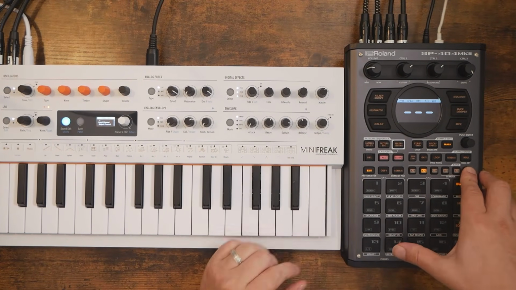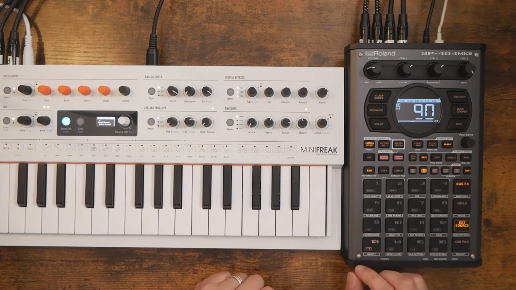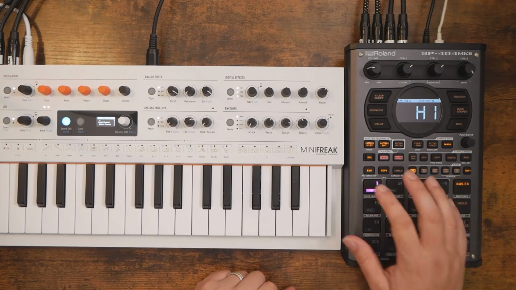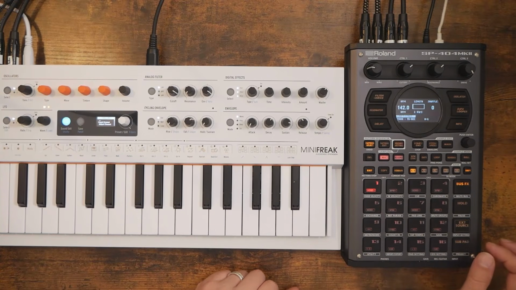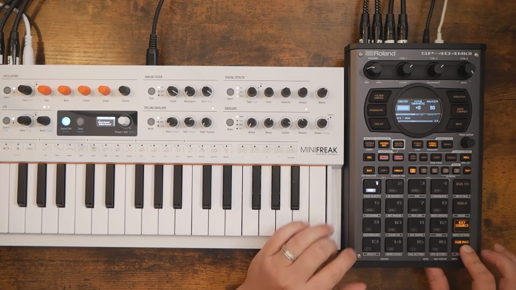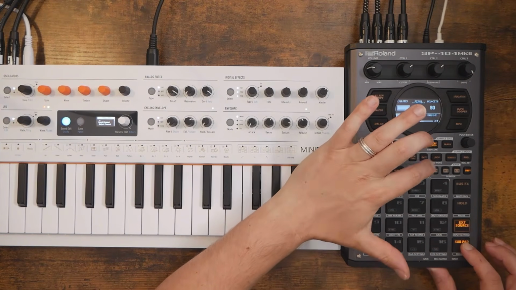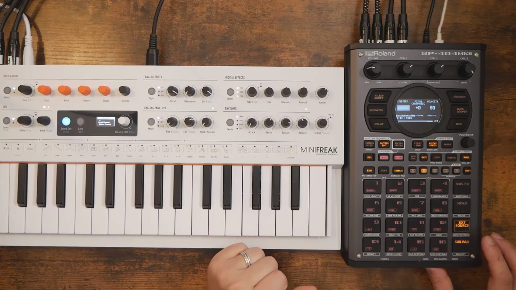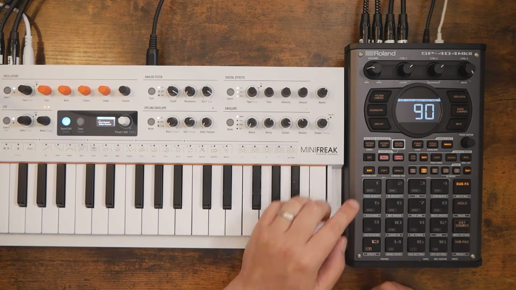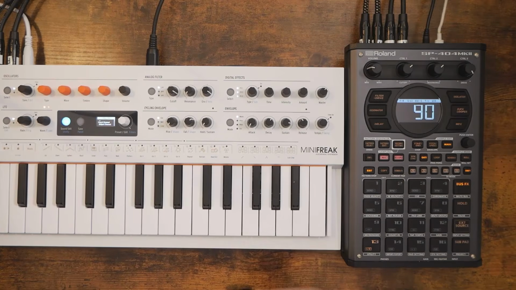Now we could load in some drums. So I accidentally just loaded my kick drum into bank G, which is also the first note of our sequence.